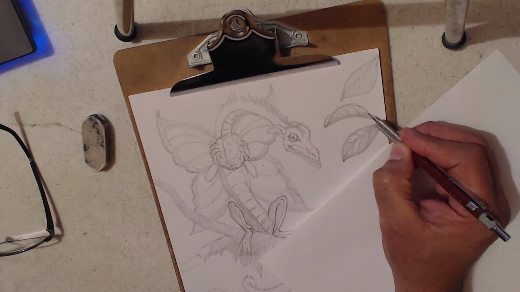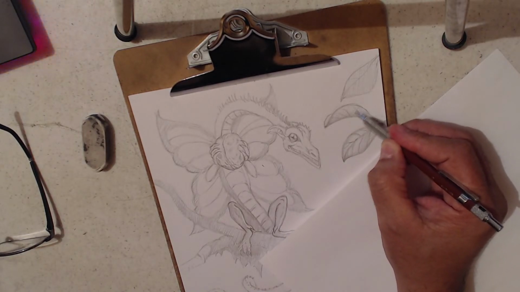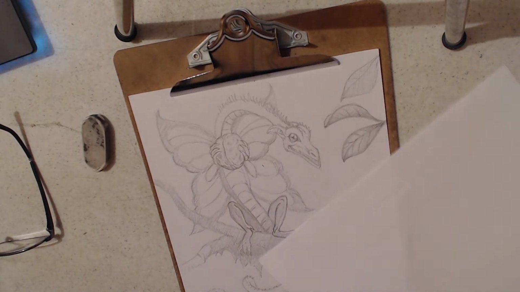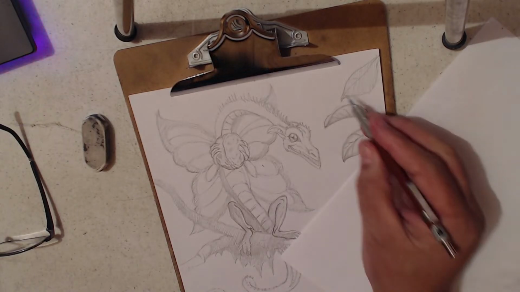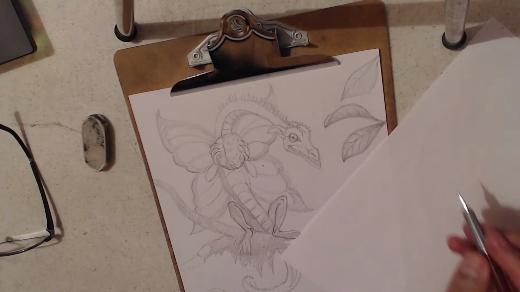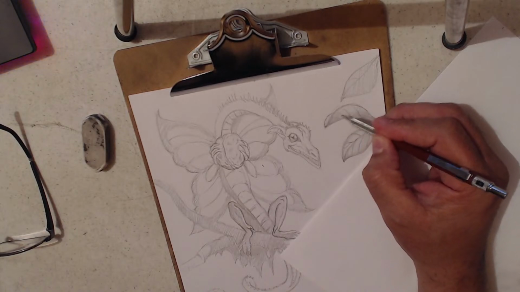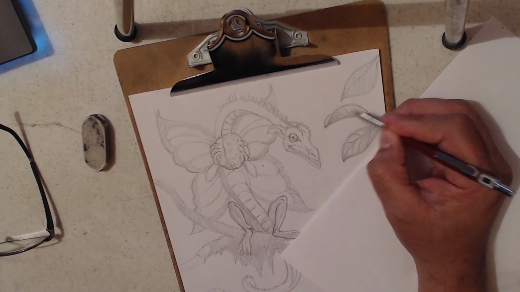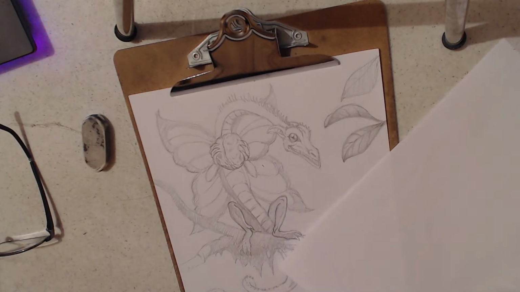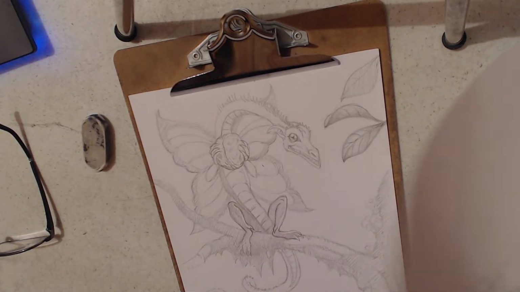And where it's compact over here, there's less light going through. So that kind of gives you an effect of light going through the leaf there, even though it's in shadow.